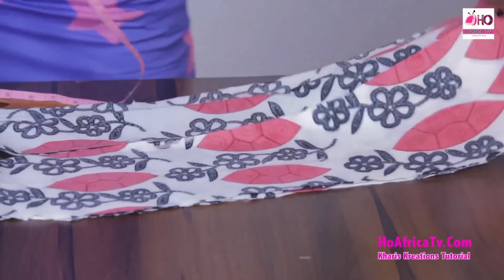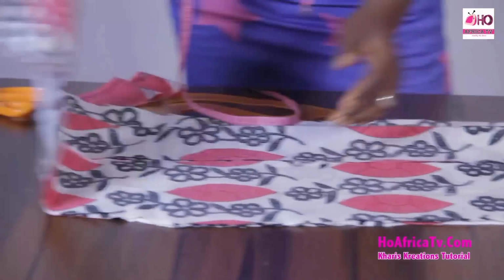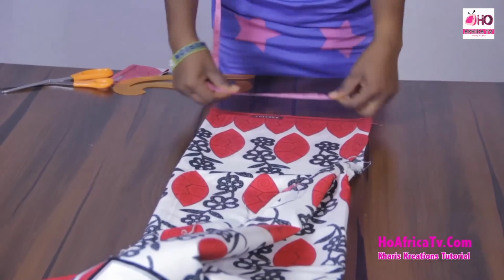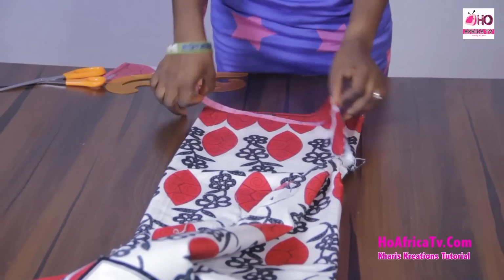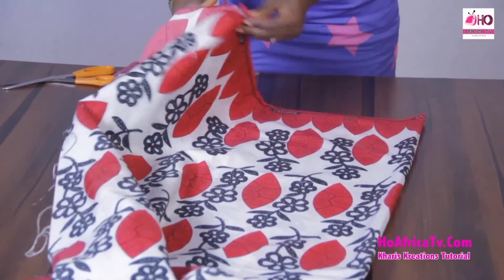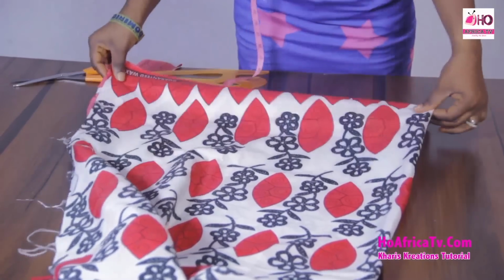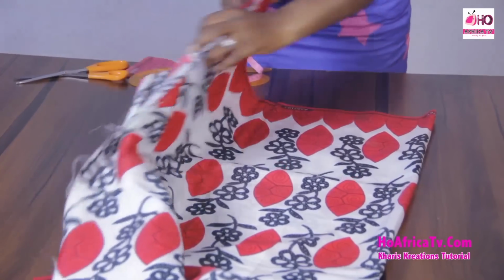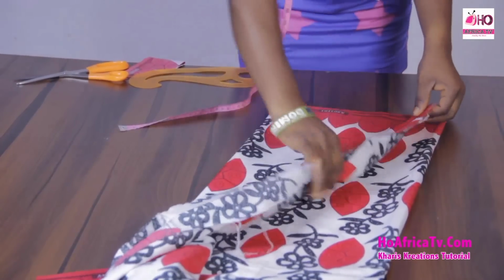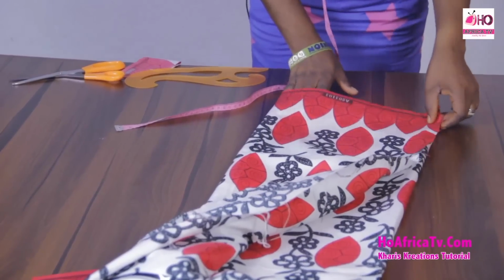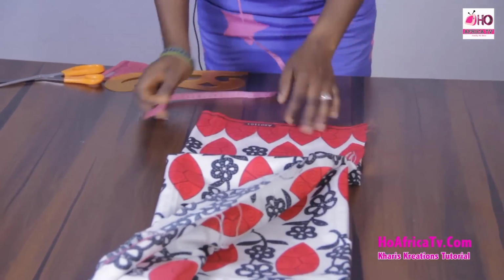Alright, so I guess we are done with the main dress. Cut the sleeve. I need just a straight fabric with the length of 10 inches. Since I'm going to double it, I folded my fabric into two, and I'll be cutting the two sleeves at once. I need 10 inches for the length plus my seam allowance. I'm going to measure 11 inches.